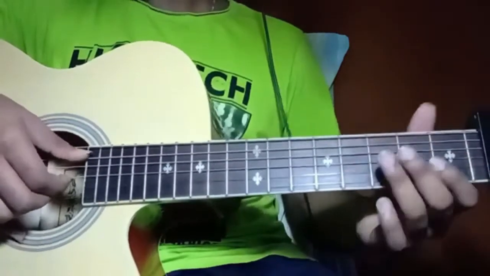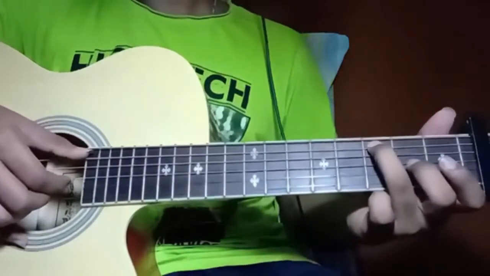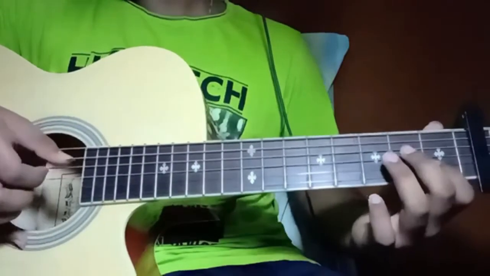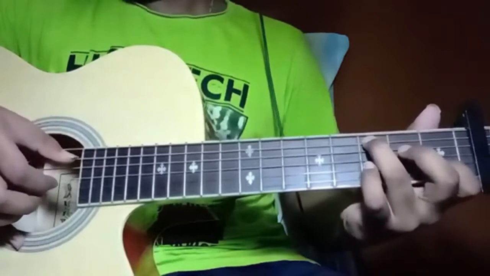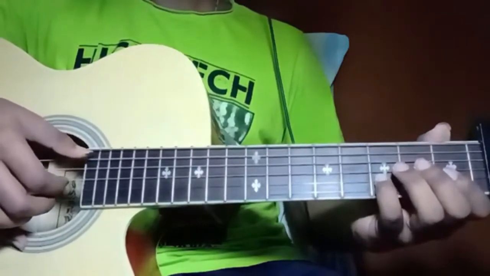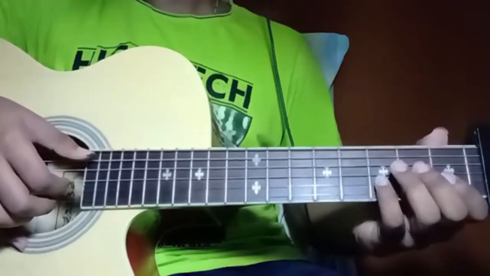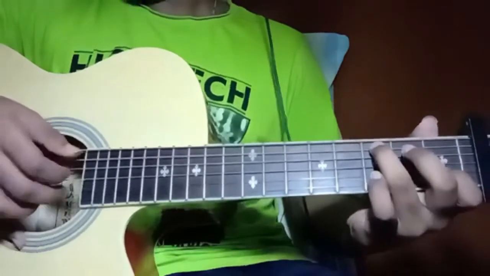Then third fret of the fifth string and open of the third string, pick the both strings together, then first fret of the second string 2 times. So then you pick the open of the third string and third fret of the second string together. Okay.